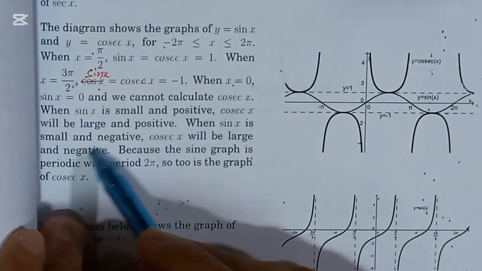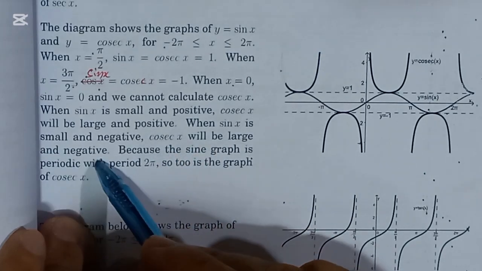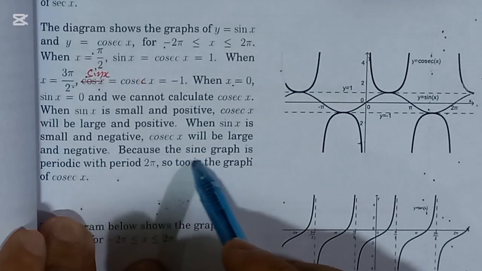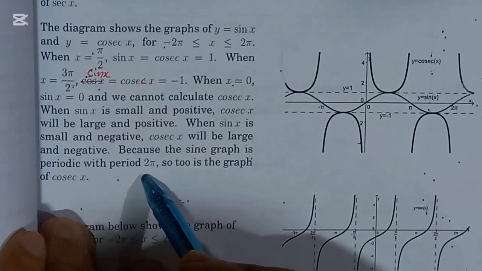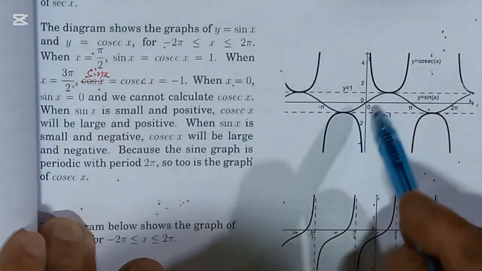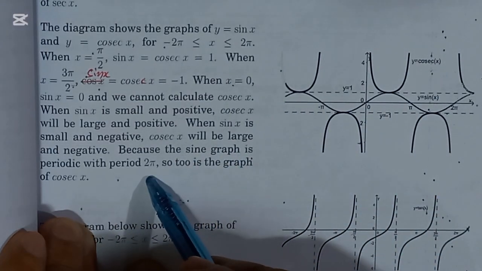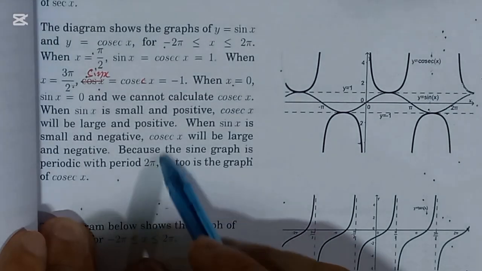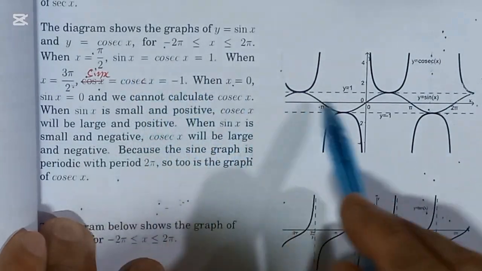Because the sine graph is periodic with period 2 pi, so is the graph of cosecant x. So both are periodic with period 2 pi. So this was the graph of sine x and cosecant x.